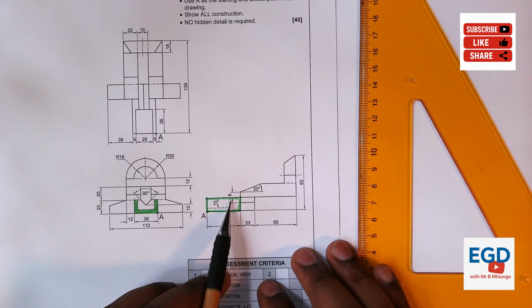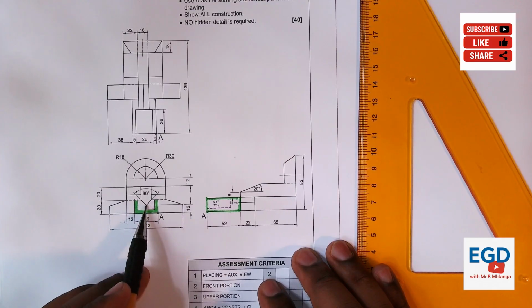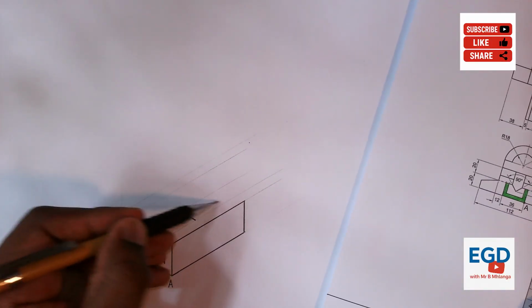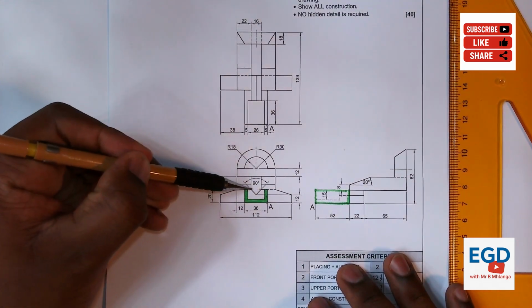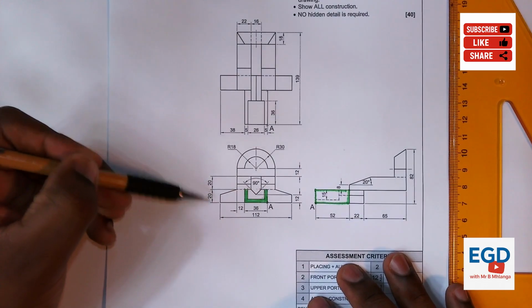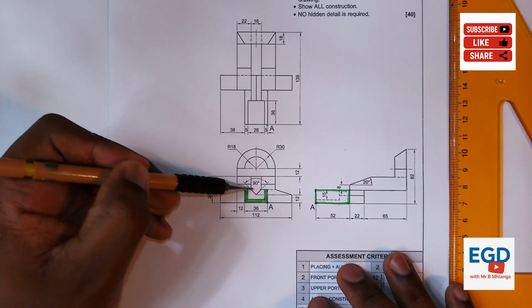Okay, we are not given the height for this part, so I will have to draw an auxiliary view for this V shape there, because that V part is somewhere here. So I'll just try and draw an auxiliary view. The height of this V shape part is 20 minus 12, which is 8.